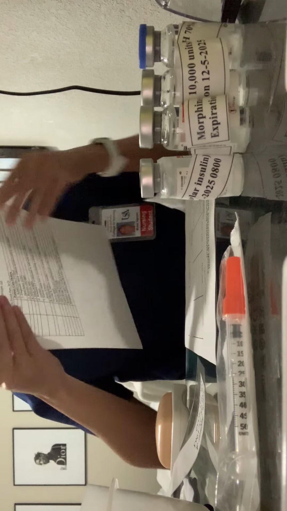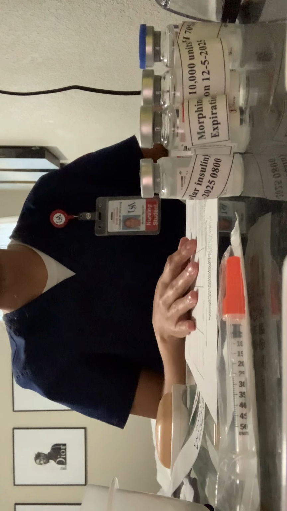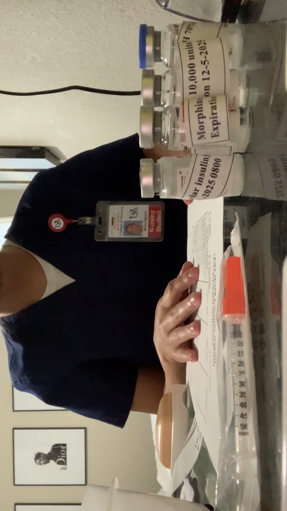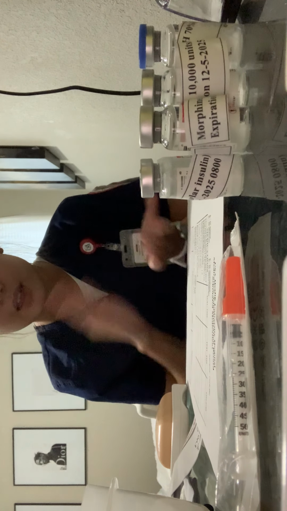So I have my MAR form here and my patient chart. I'm going to be checking for the right medication order. So I have an order for Novolin-R regular insulin, and I'm going to be checking the 7 rights.